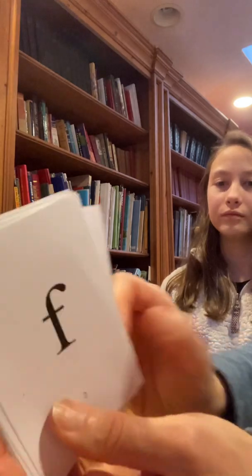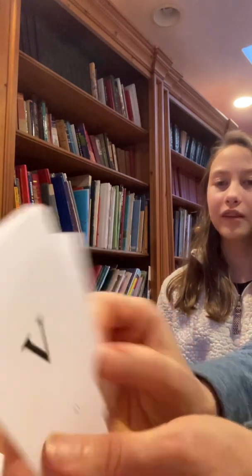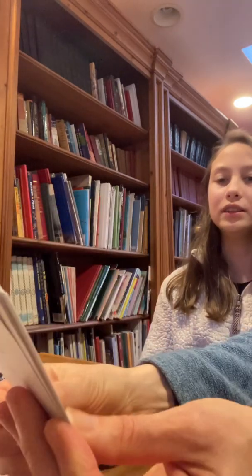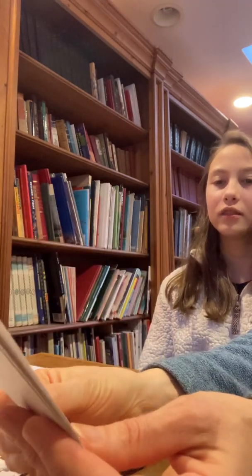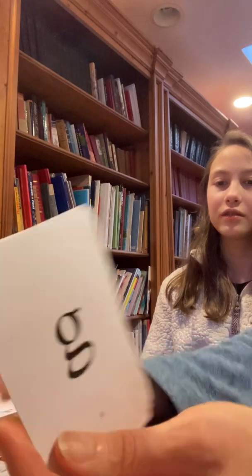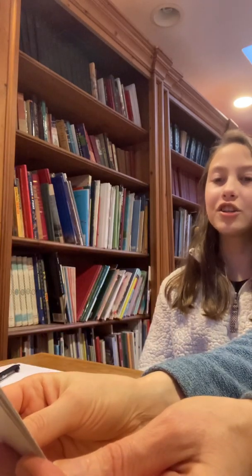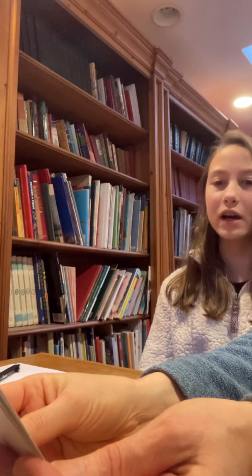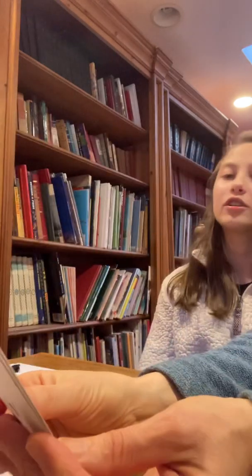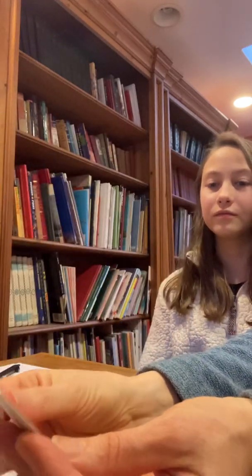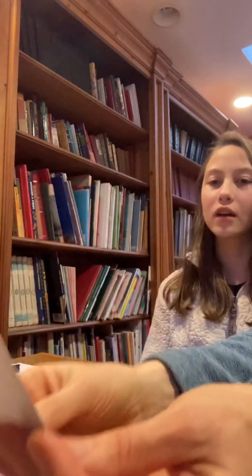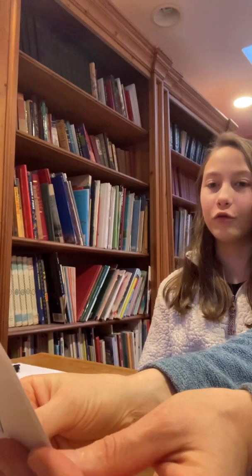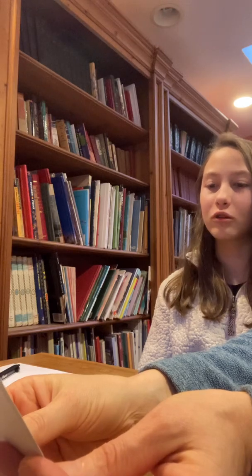Mm. B. Good. G. G says J when followed by E, I, or Y. Nice. Ch. Y. When do we use it? At the end of a one-syllable word right after a short vowel sound.